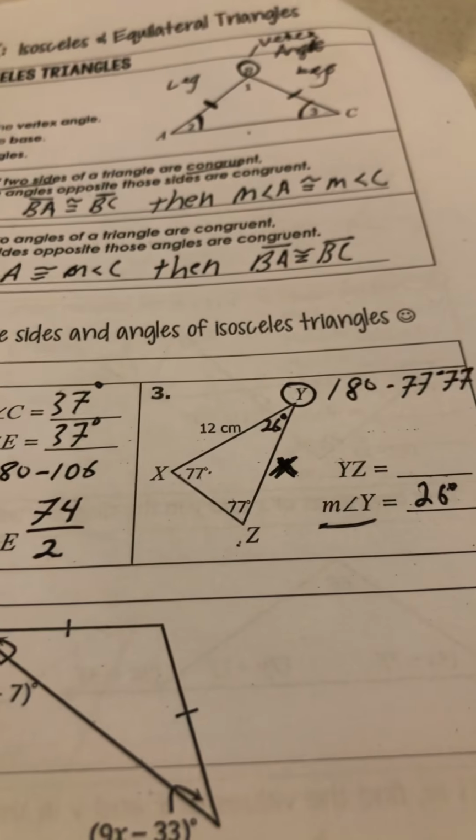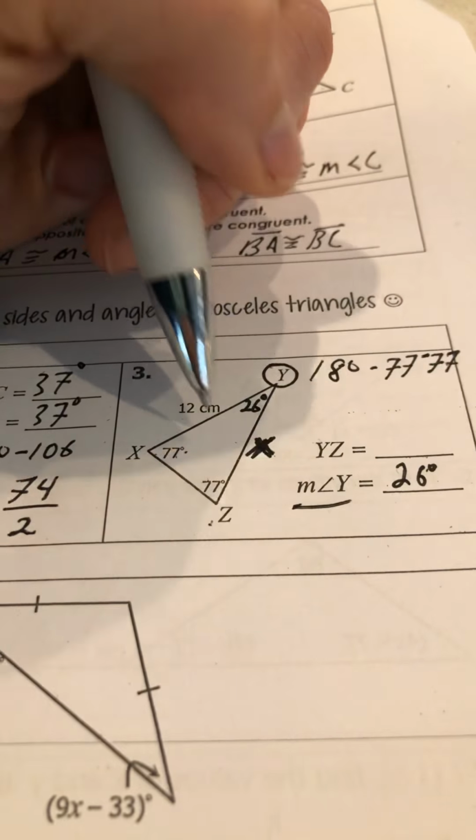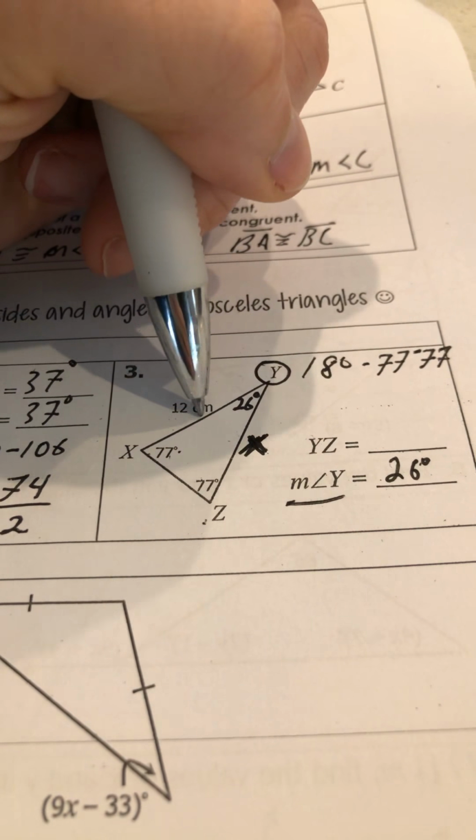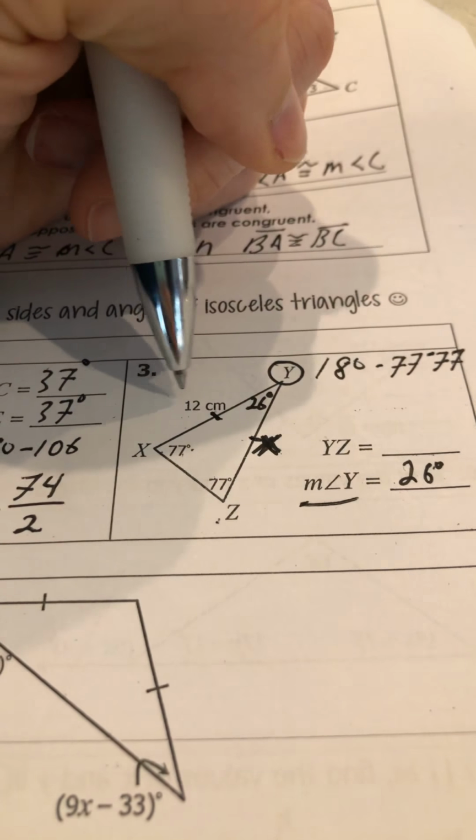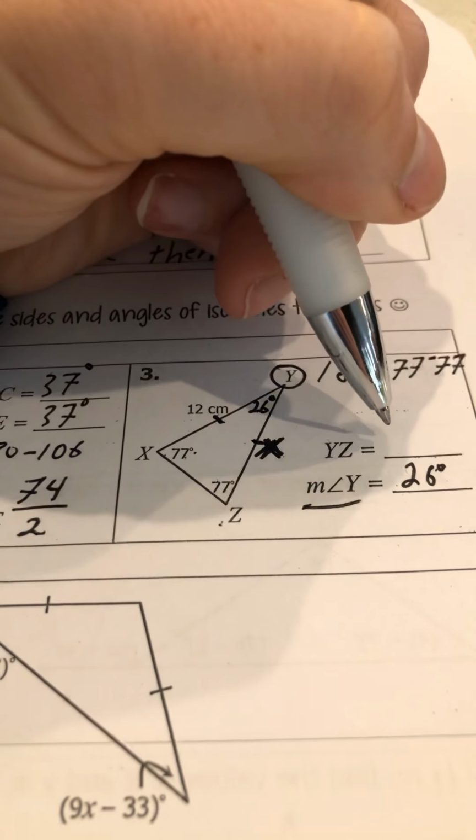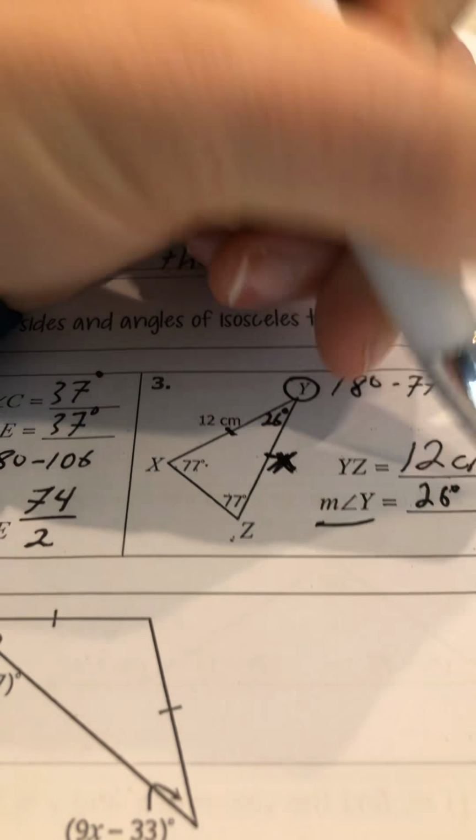All done? Okay, 1 second. So if this side is congruent to this side, what should be the length of YZ? That's right, 12 centimeters.